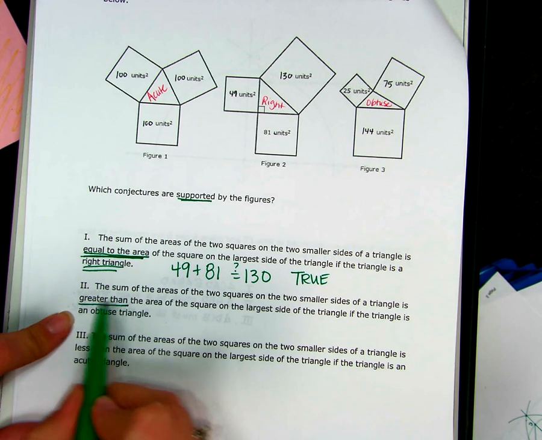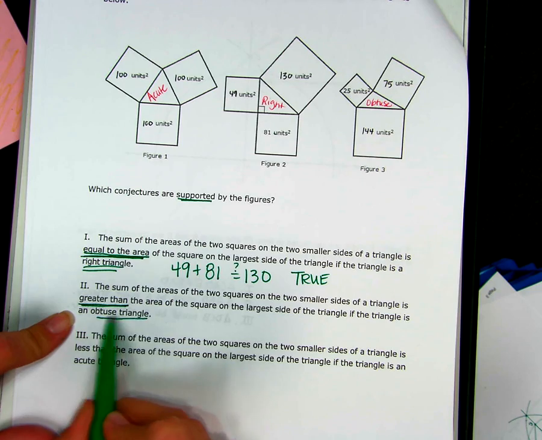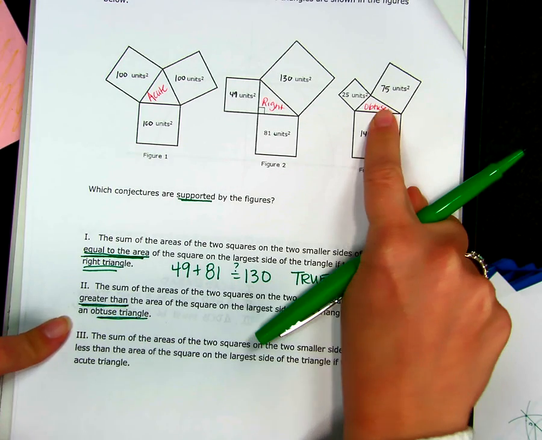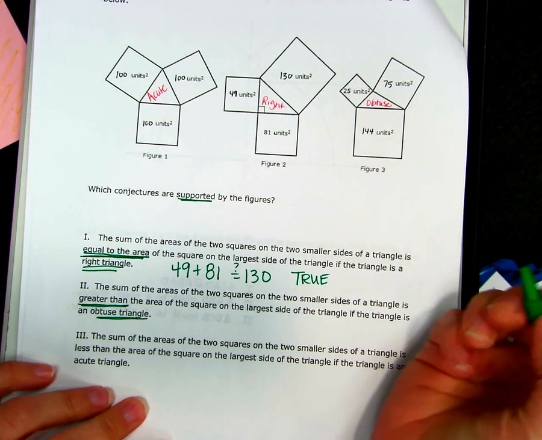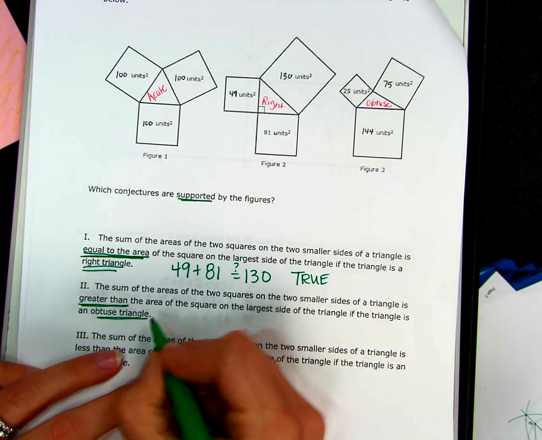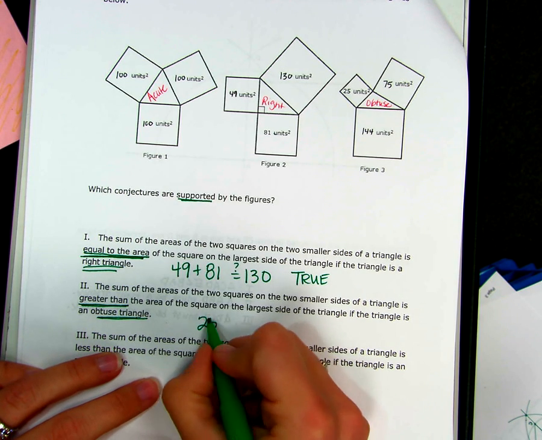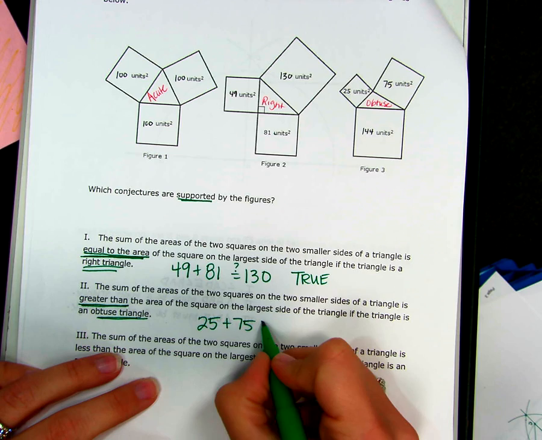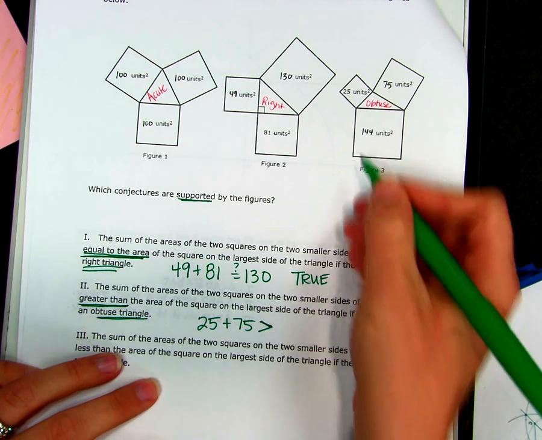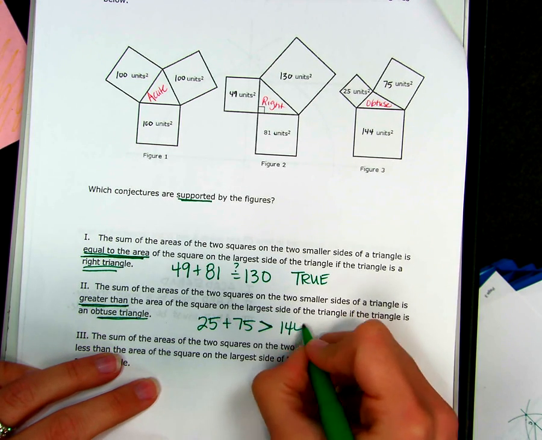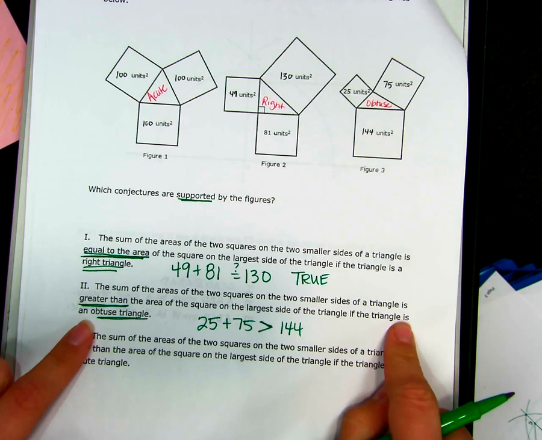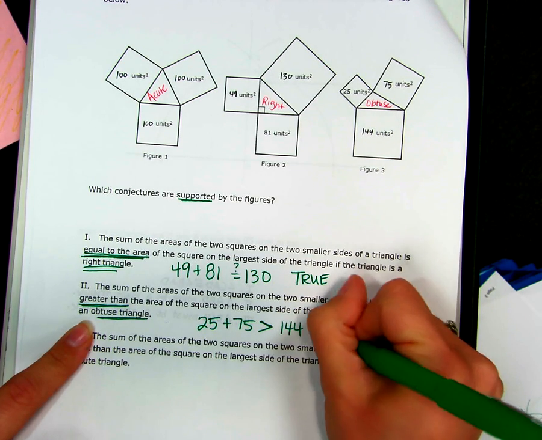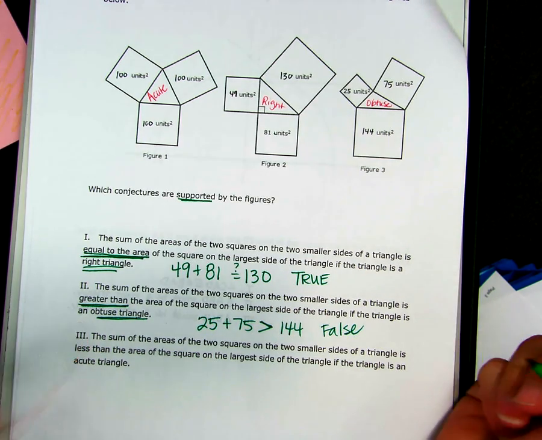We're looking for it to be greater than on the obtuse triangle. So I'm going to go to the obtuse triangle, and I'm going to say the sum, 25 plus 75, is greater than 144. Is that true? It seemed to me that that is a false statement. 100 is smaller than 144.